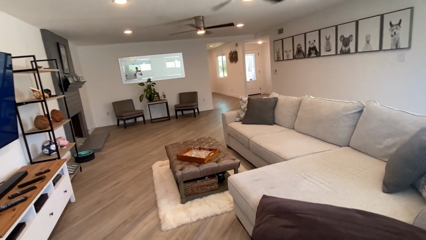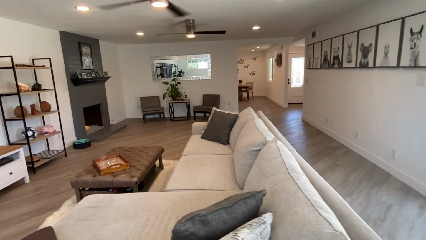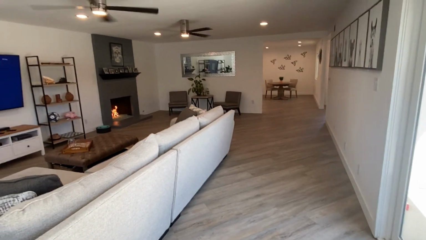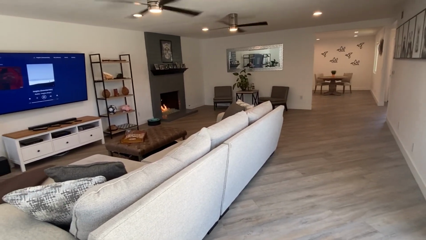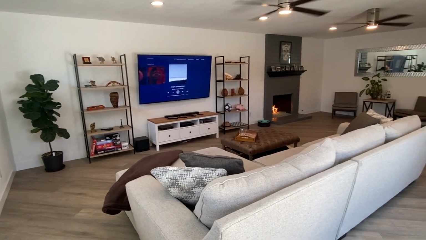Because this is such a huge living room, this is an awesome space for entertaining, having your family members and friends over. This is great for large gatherings.